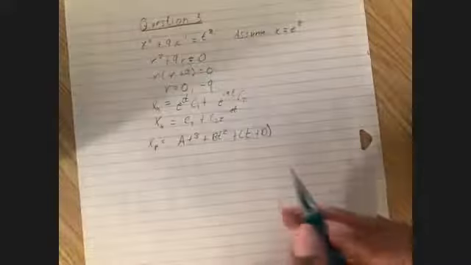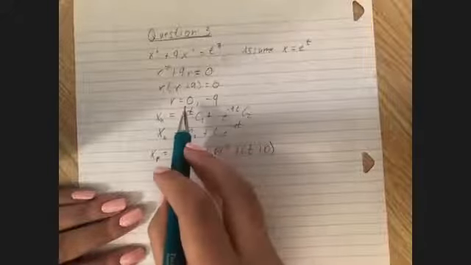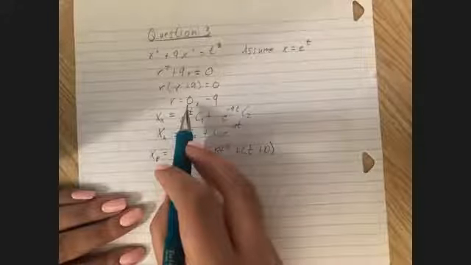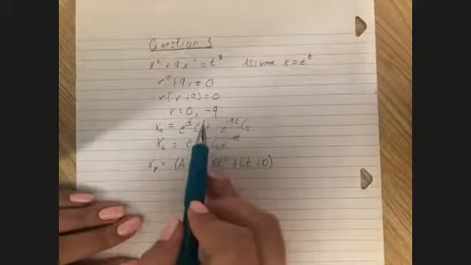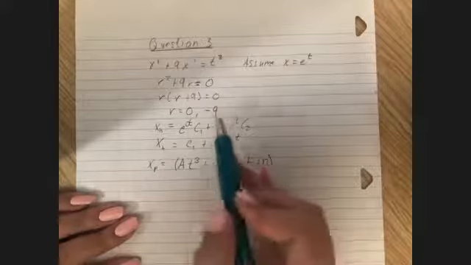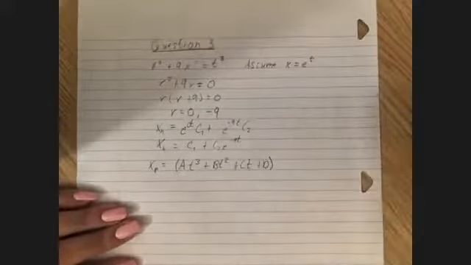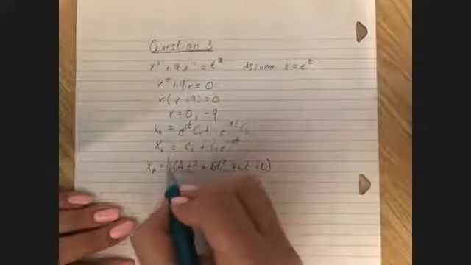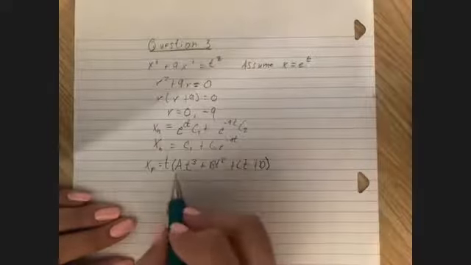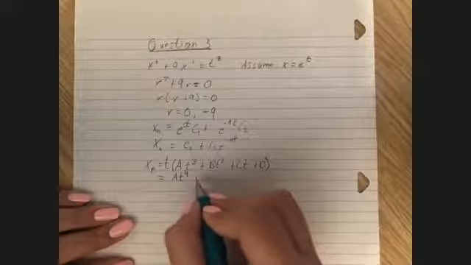And also, if you remember, since r equals 0, -9, t and t to the -9 cannot be a solution. He briefly mentioned that, but that's just another reason. So then I multiply the entire thing by t to get everything to a higher power. And then this is going to work out.